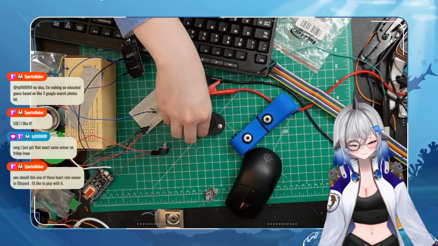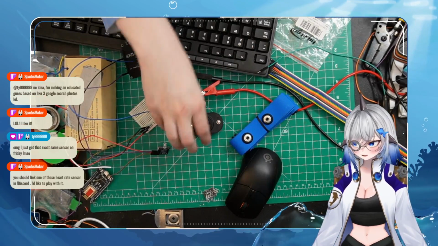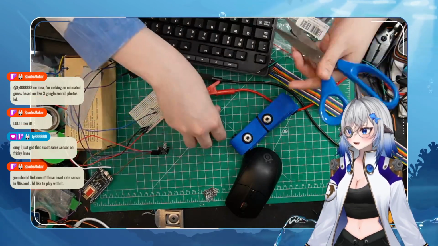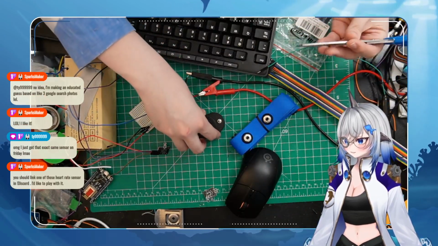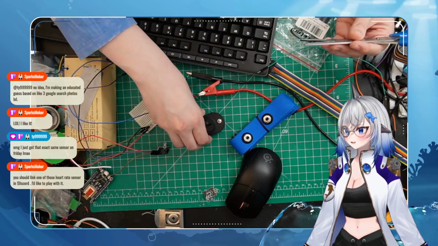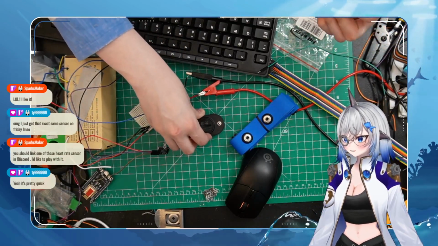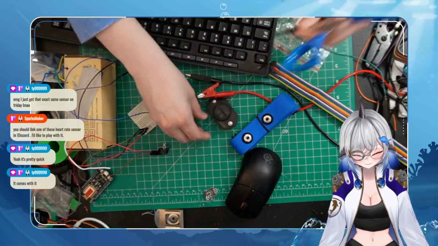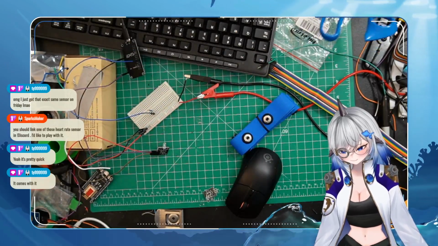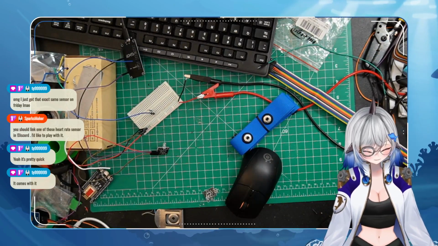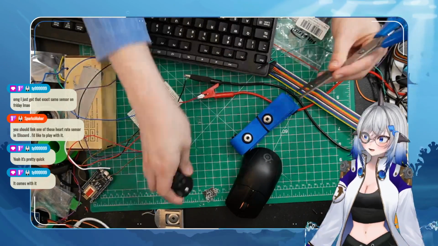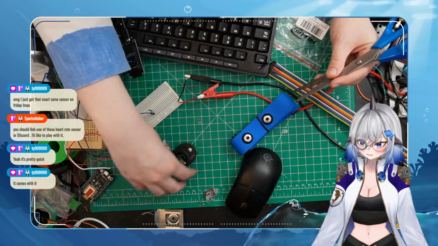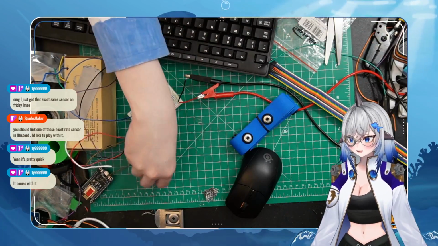Oh, does this come with a coin battery still, or do you have to have your own? I think you should link one of the heart rate sensors in Discord. I'd like to play with it. Yeah, it's pretty quick. There we go. Comes with it. Oh, yeah, it does.